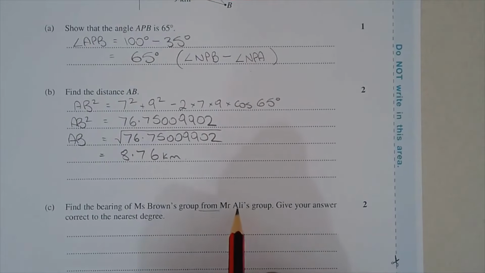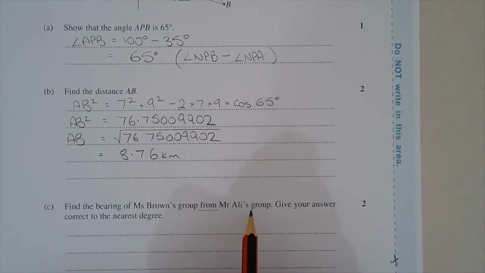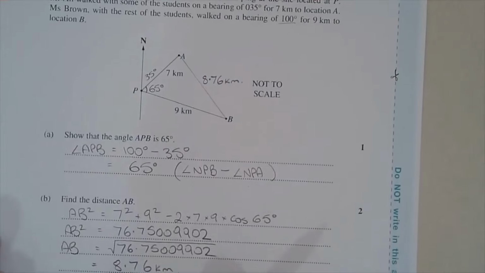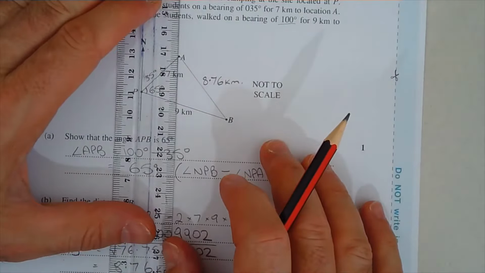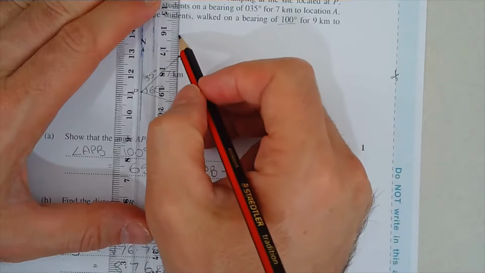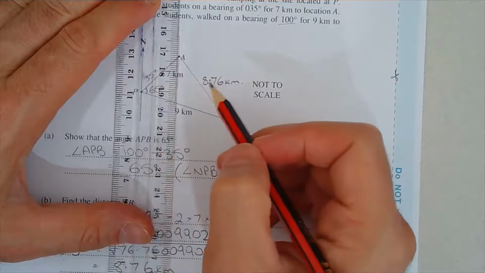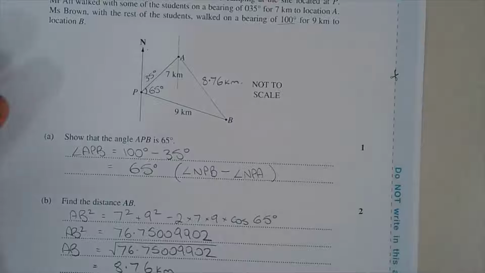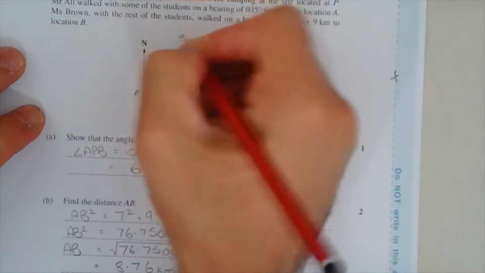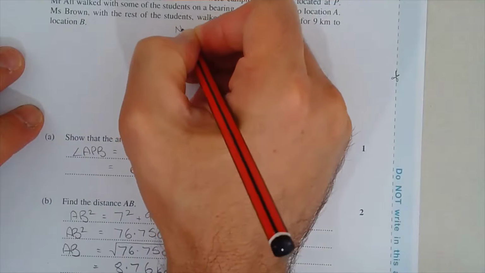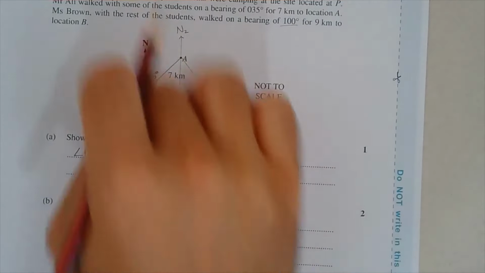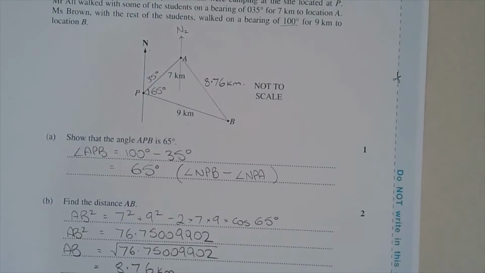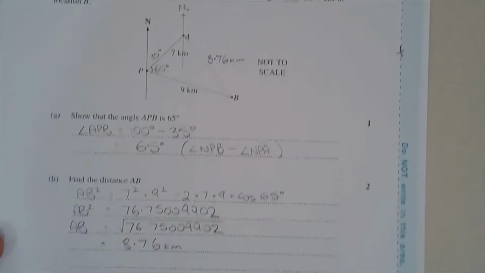The location after the word from is our reference point. So what we're going to do is draw another north-south axis parallel to the original one. I might just draw that in lightly, just there. Okay, and I'm going to call this north number 2. It's parallel with the north-south axis number 1. That's just so we can differentiate the two.